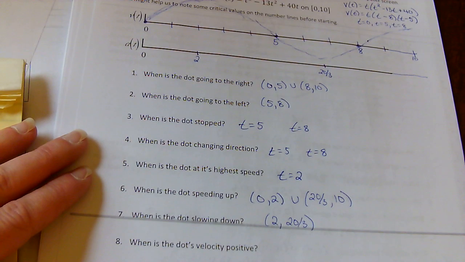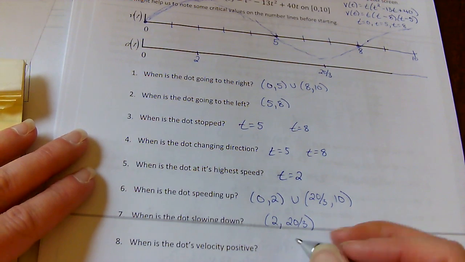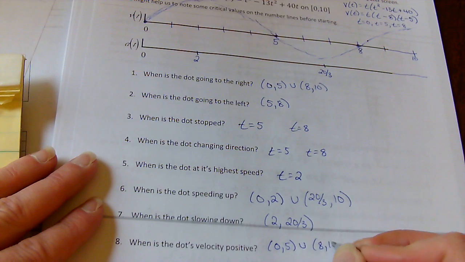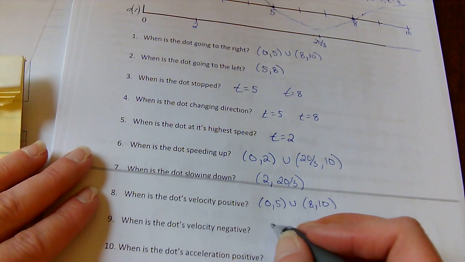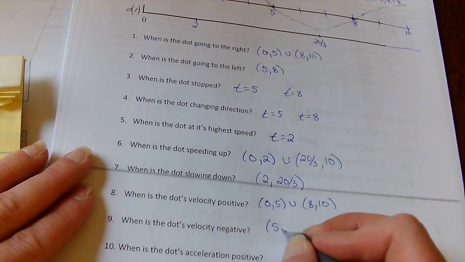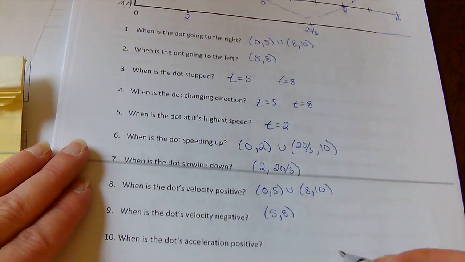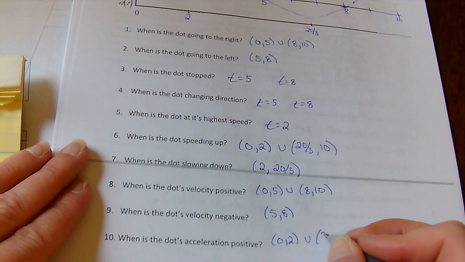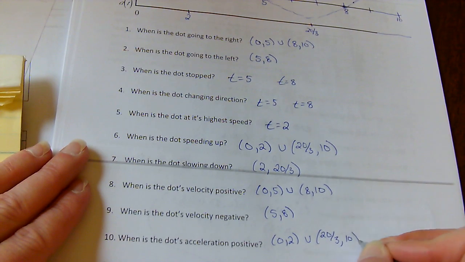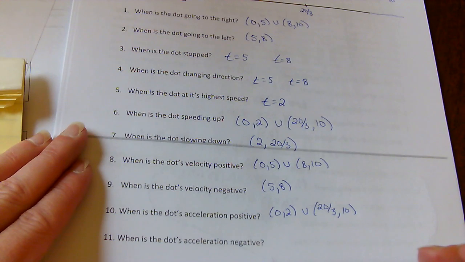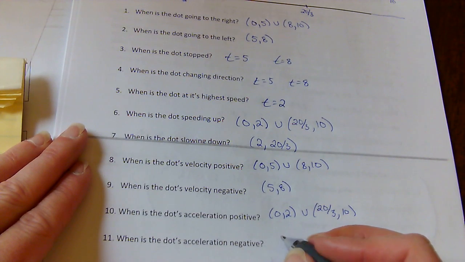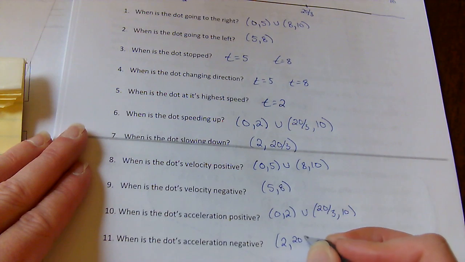When is the dot's velocity positive? Well, we already covered that. That was from 0 to 5 and from 8 to 10. When was the velocity negative? That's when it's below the x-axis from 5 to 8. When is the dot's acceleration positive? Well, that was from 0 to 2, and then from 20/3 to 10. Whoops. Yep. And then when is acceleration negative? It's between 2 and 20/3.